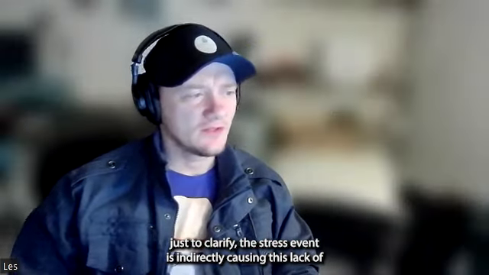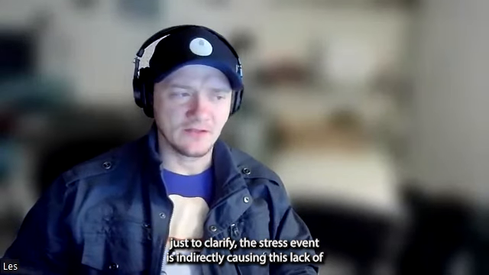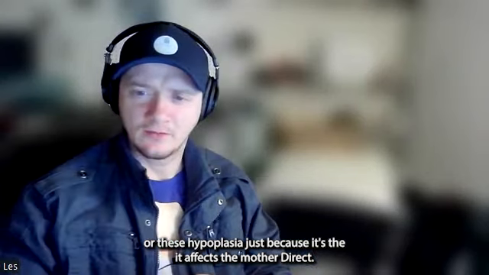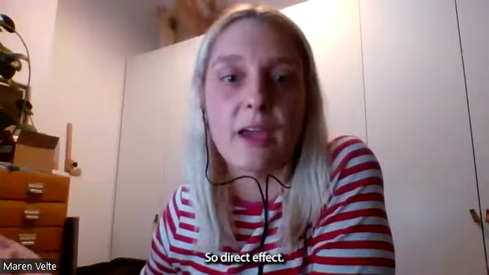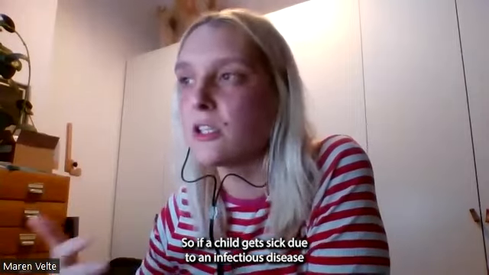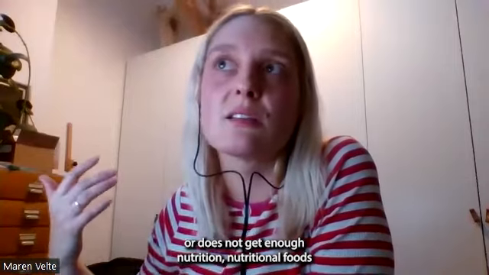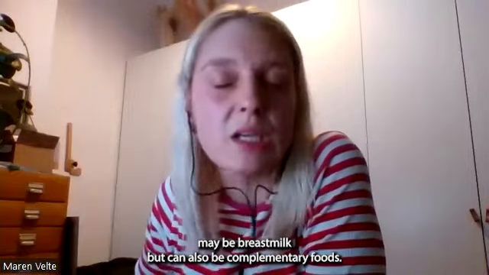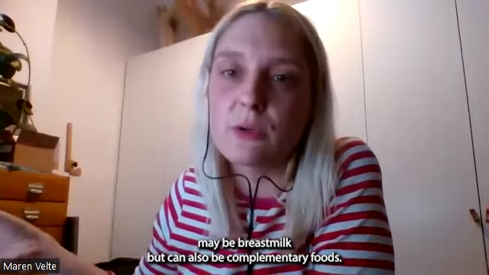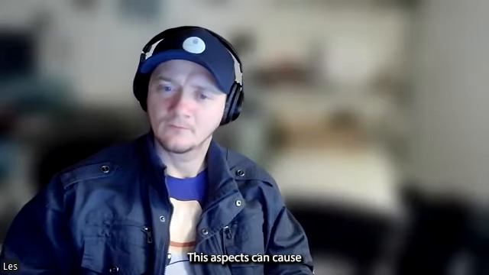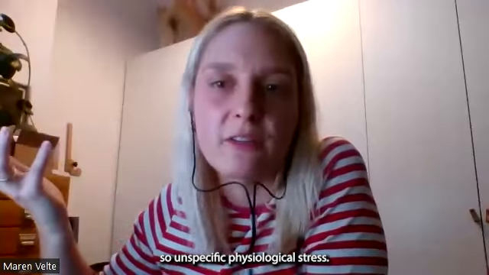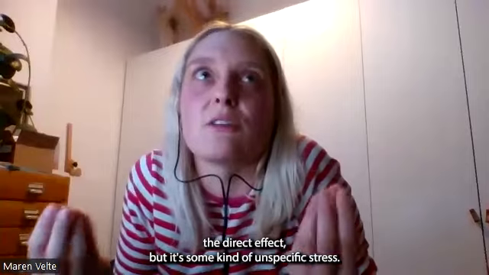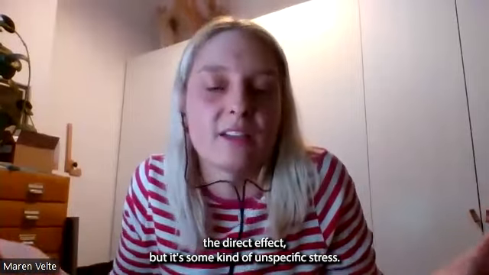Just to clarify, the stress event is indirectly causing this lack of the hyperplasia just because it affects the mother. It's direct. So it's a direct effect. So if a child gets sick due to an infectious disease or does not get enough nutritional foods, maybe breast milk, but can also be complementary foods, these aspects can cause unspecific physiological stress. We are not quite sure about what's the direct effect, but it's some kind of unspecific stress.